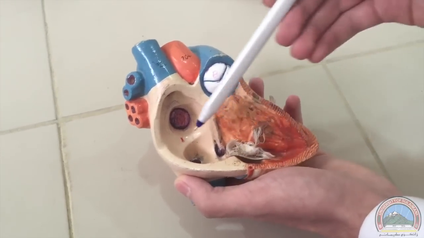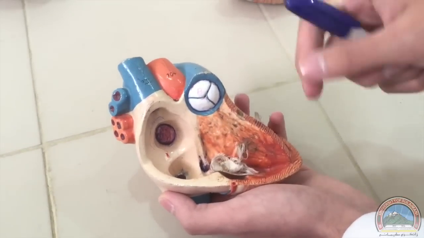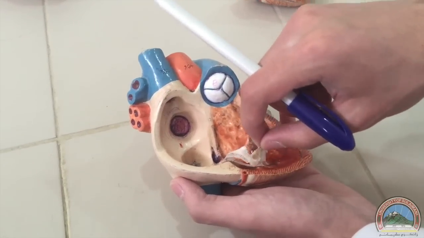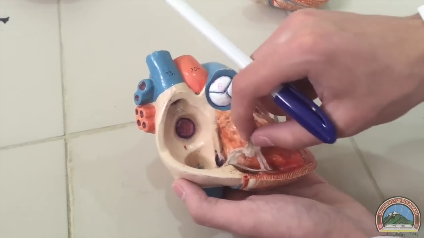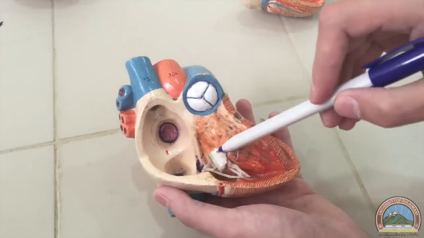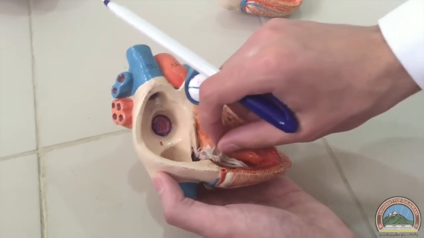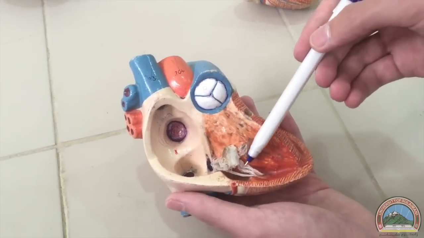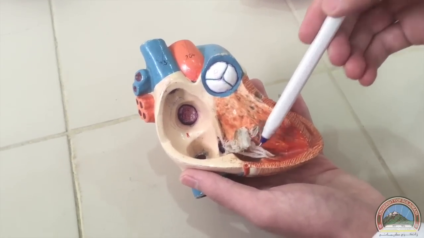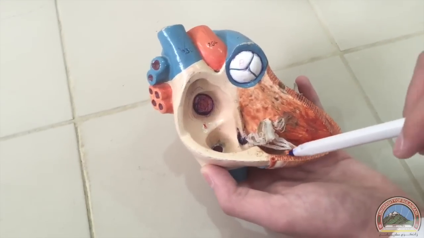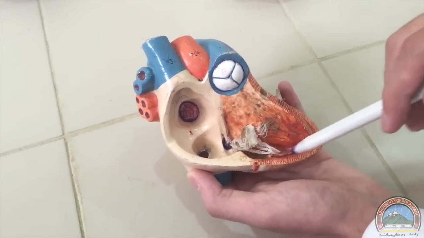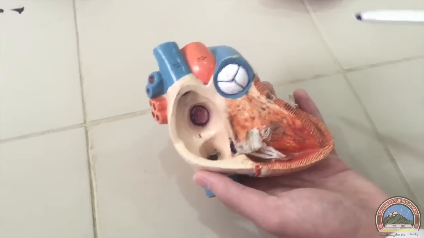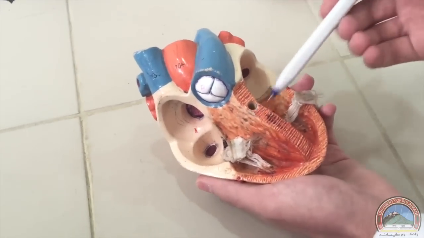We also have the right atrioventricular orifice or opening, guarded by the tricuspid valve. It's not very obvious, but this is the tricuspid valve. It has got 3 cusps. The cusps are not differentiated here, but the cusps are attached to the chordae tendineae, and they are in turn attached to the papillary muscles. The papillary muscle is attached to the wall of the right ventricle. This is the interventricular septum.